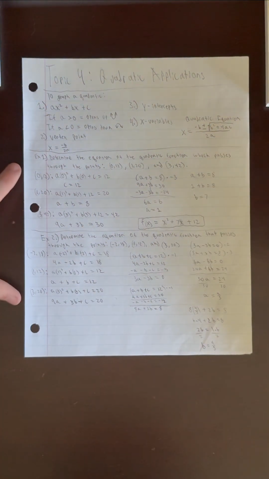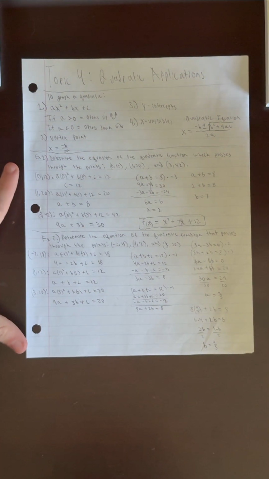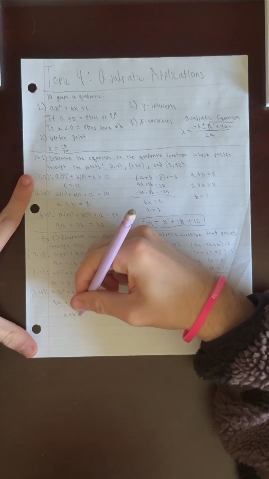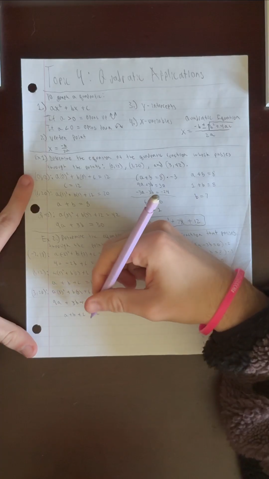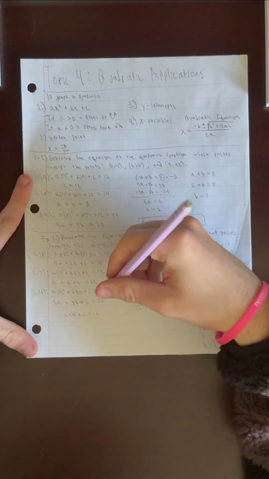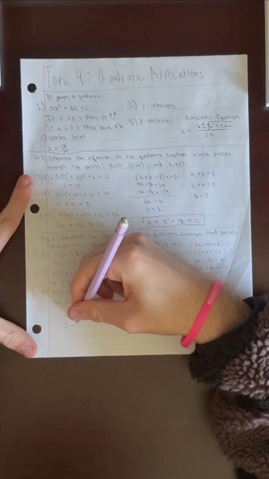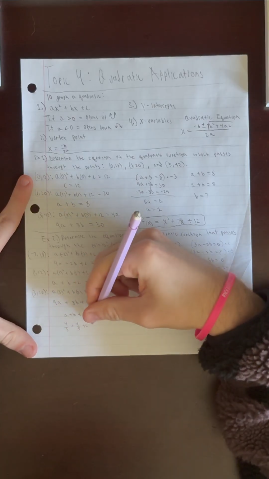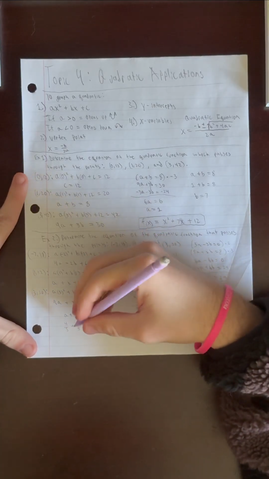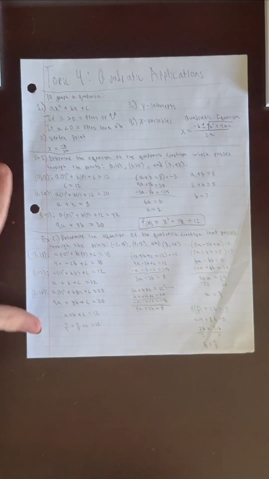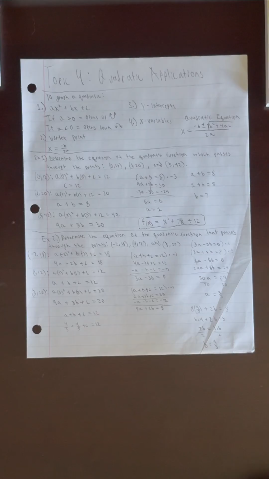Okay, now for the final step, plug in the ones you've just made into one of the original equations. We'll go with a plus b plus c equals 12, because it's the easiest. So now we would have 4/5 plus 4/5 plus c equals 12.